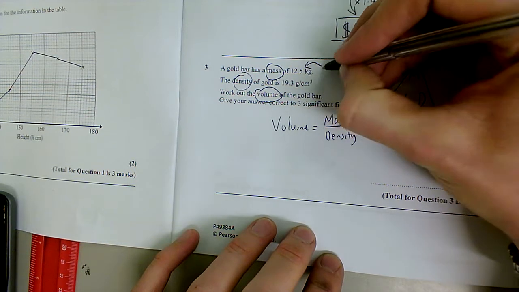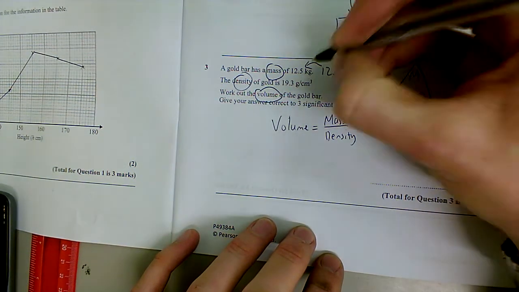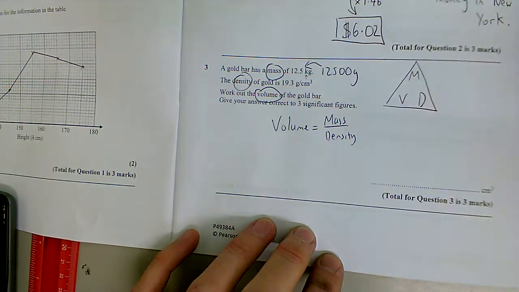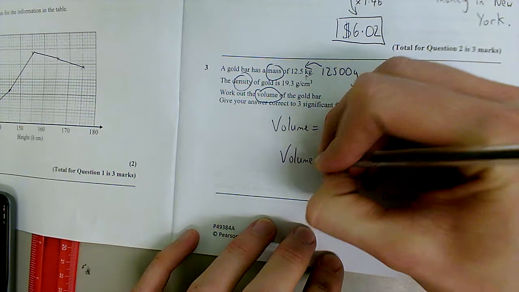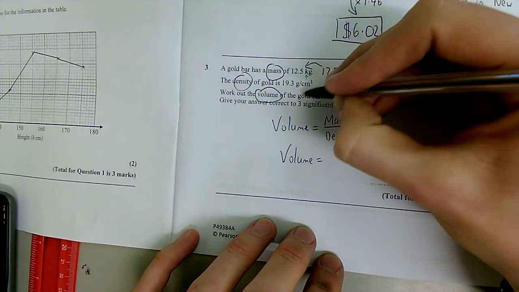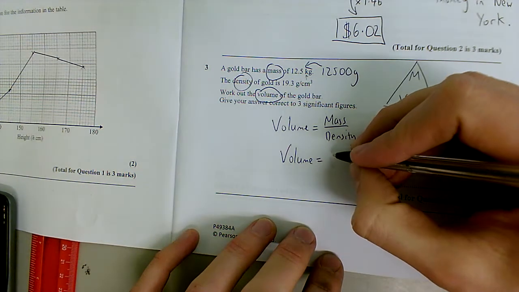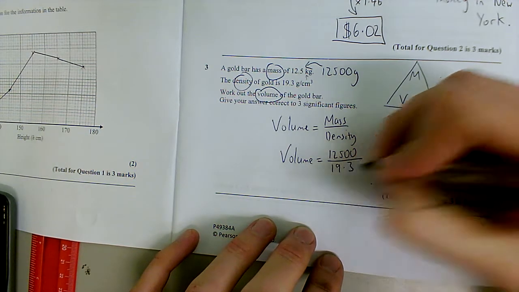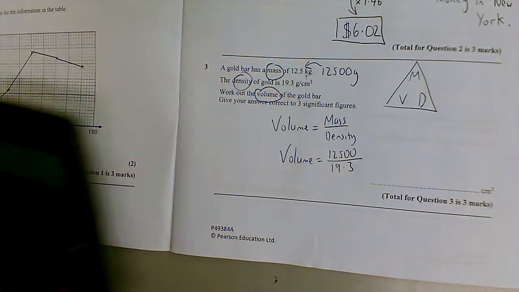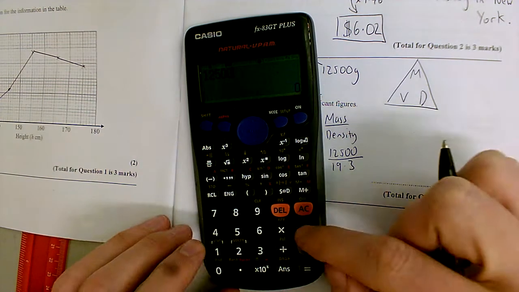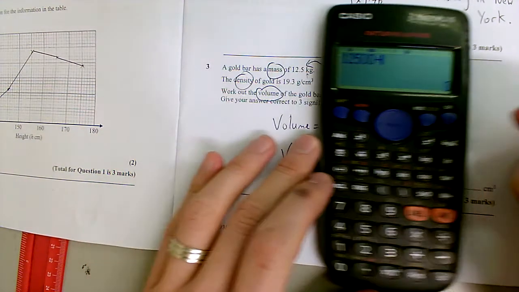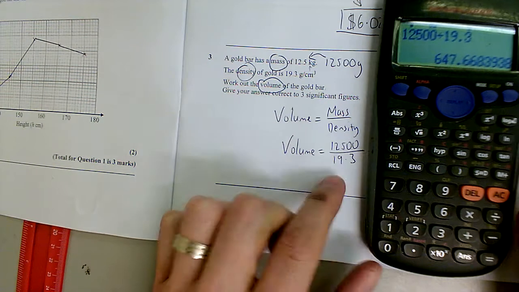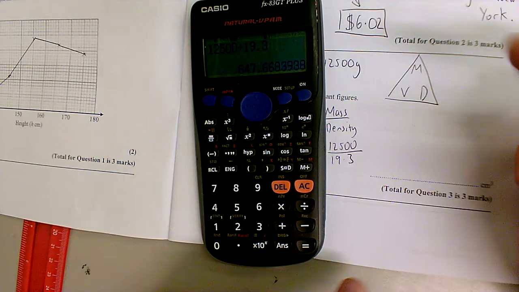So if I instead think of this as being 12,500 grams, remember that K means 1,000, so that's 12,500 grams. Then, once my units match up, so that's grams and this is grams per centimetres cubed, I can say my volume is equal to my mass divided by my density. So, if I do that, can't see the calculator very well there, 12,500 divided by 19.3 gives me 647.668, etc.